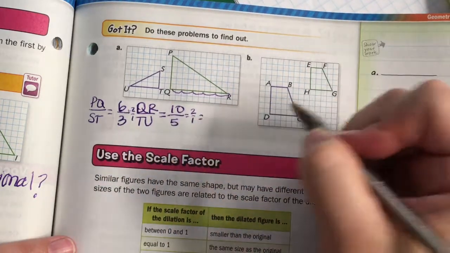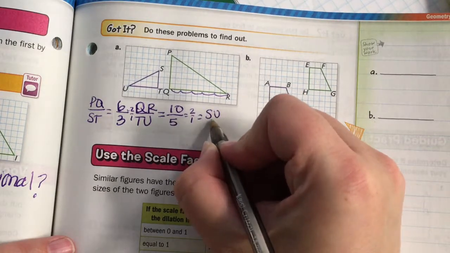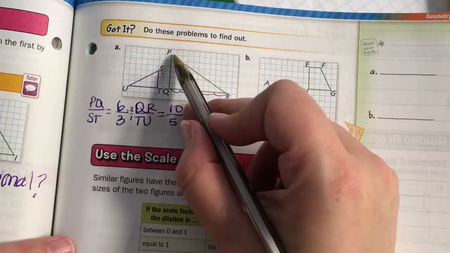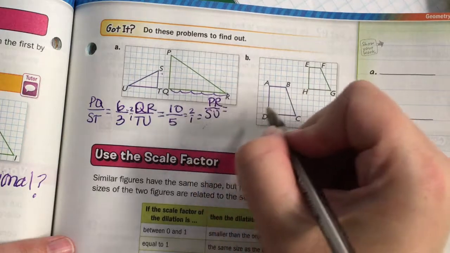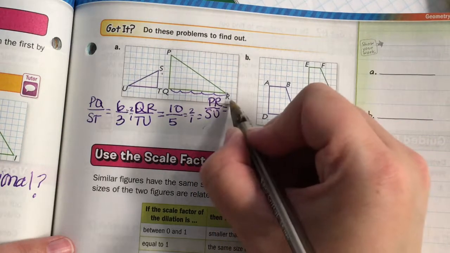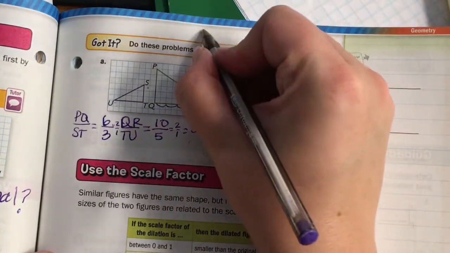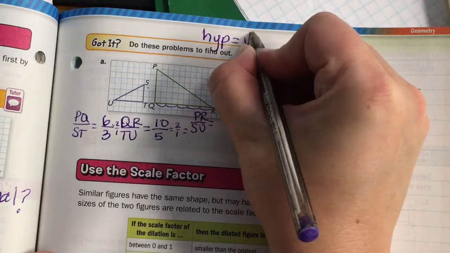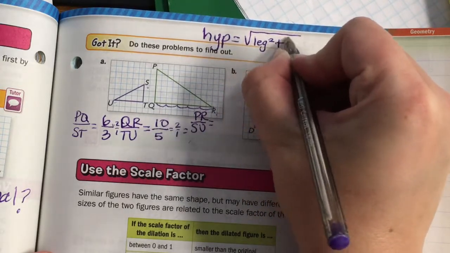Now, here's where it gets tricky. The next sides are SU. Oh, I meant to put that on the bottom. SU goes with which one on this one? PR was supposed to go on top. PR is the hypotenuse, right? So we're going to write up here at the top, hypotenuse. To find the hypotenuse, you're going to do the square root of the leg squared plus the leg squared.